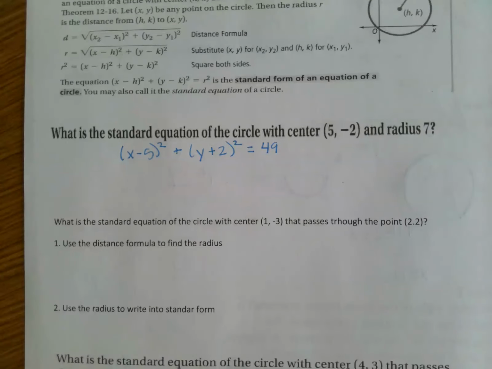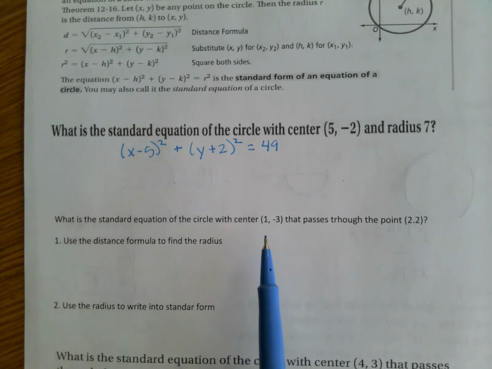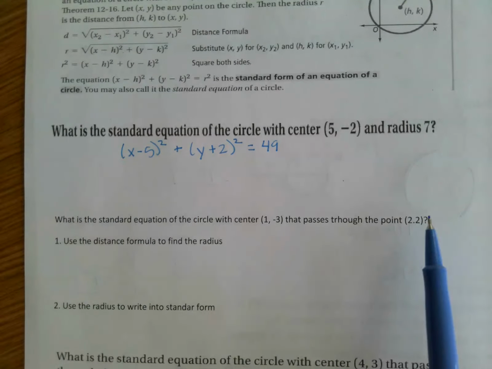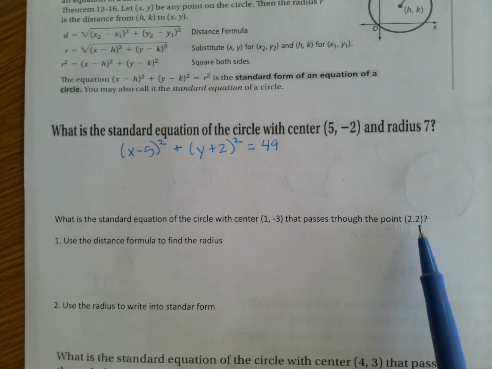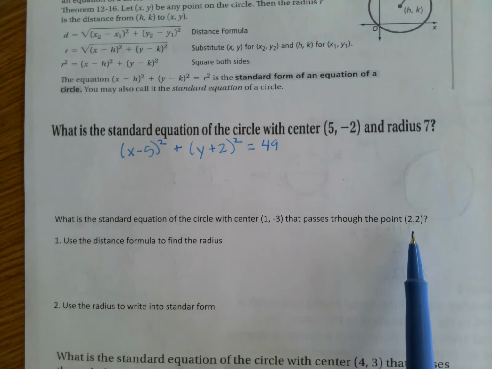So this next question, it says we want to write an equation of the circle, just like how we did up here. It gives us the center, and it tells us that the edge of the circle passes through this point. So we don't have the radius. Here it gave us the radius. Now we have to first find the radius.